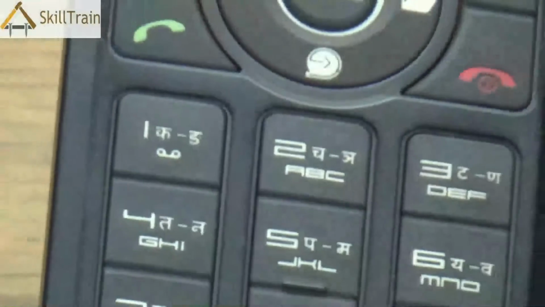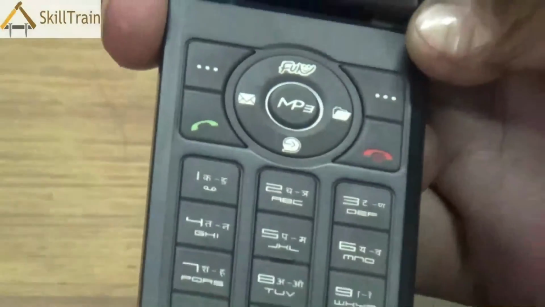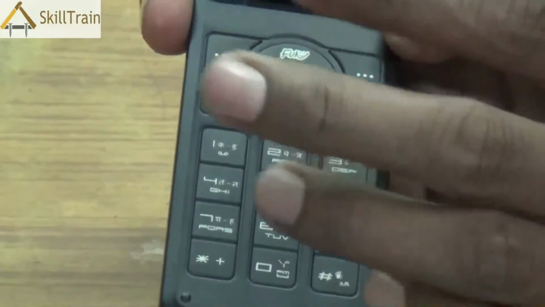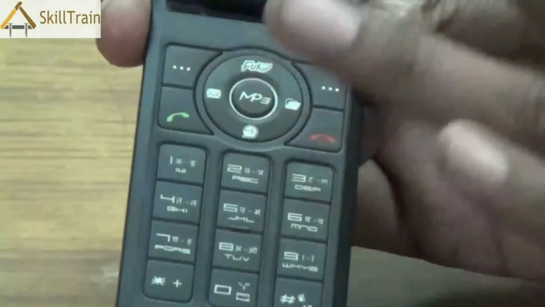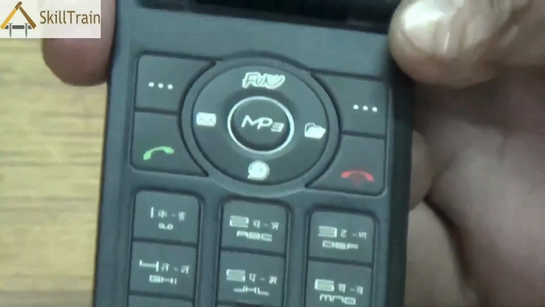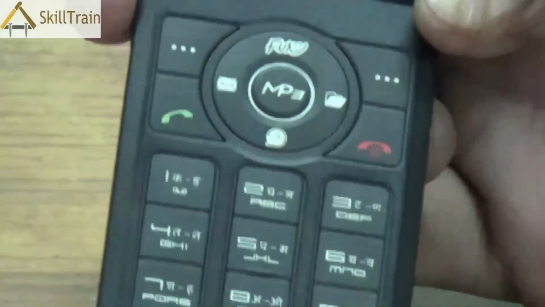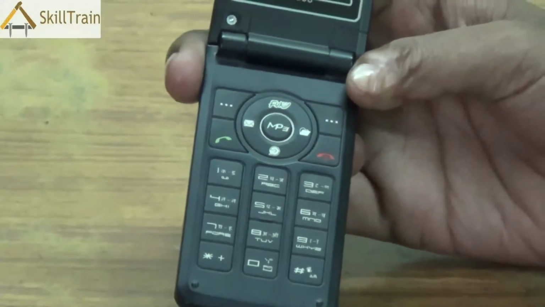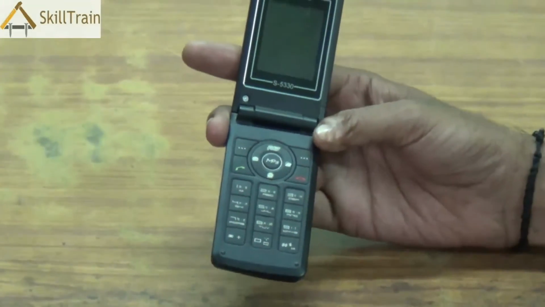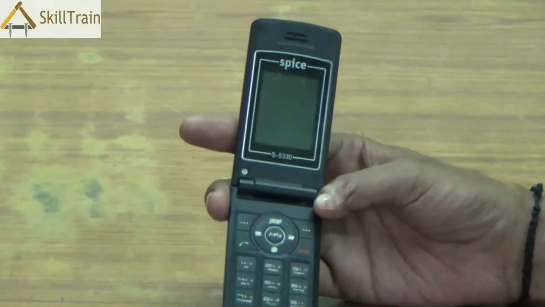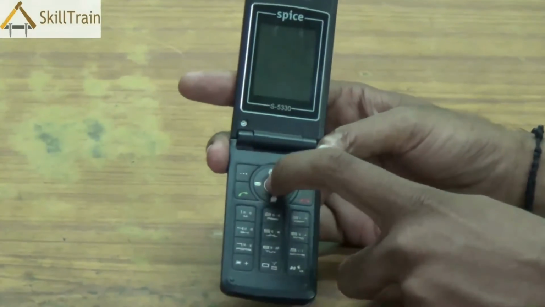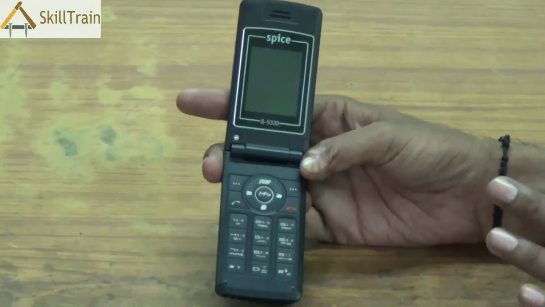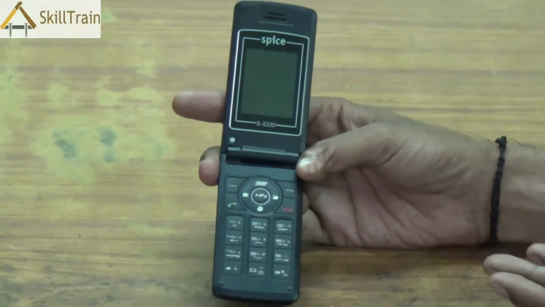So there are special keys that are used for opening emails or messages. For opening the folders, you'll see the folder sign there. The center portion is where you'll see something called MP3. So when you press this, it is a shortcut key to actually open your media player. MP3 basically stands for MPEG-3 version of audio files. And when you press this, you will be able to go to the music player and you can actually play songs on your mobile. And you can listen to songs using this mobile phone.